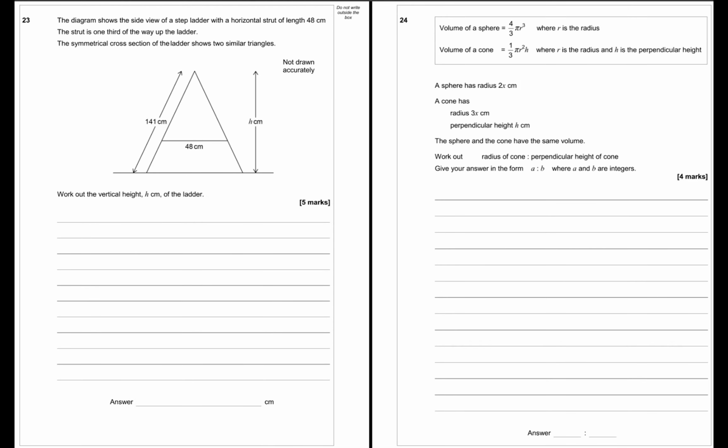Okay, question 23. The diagram shows the side view of a step ladder with a horizontal strut of length 48. The strut is 1/3 of the way up the ladder. The symmetrical cross-section of the ladder shows two similar triangles. Work out the vertical height h of the ladder. Okay, so this is a triangle problem. So let's put this height down the middle, because that's where it's going to be. So we want to find this h for the height. So let's try to figure this out.